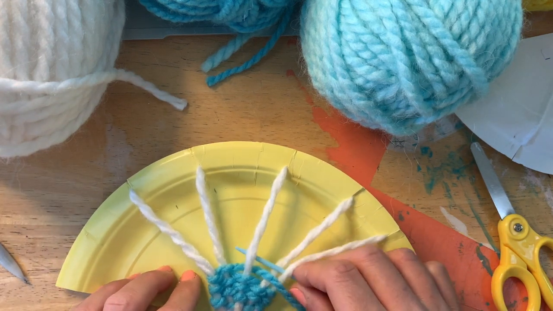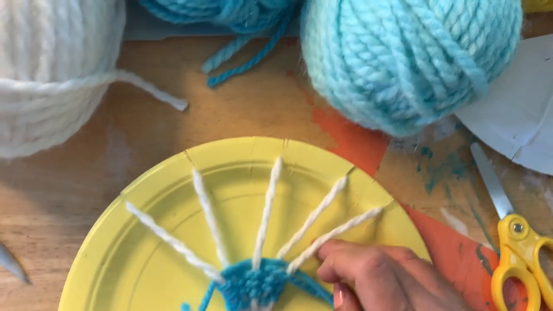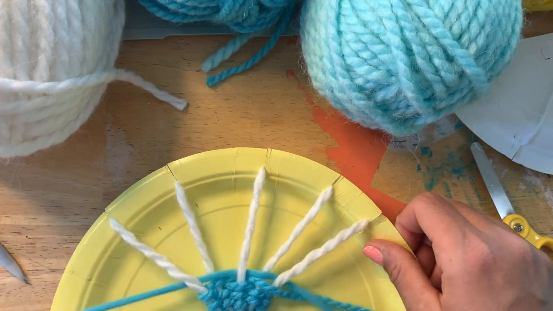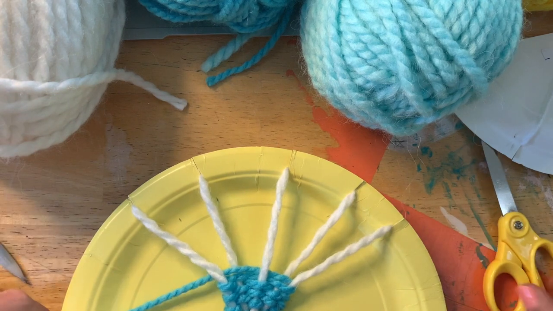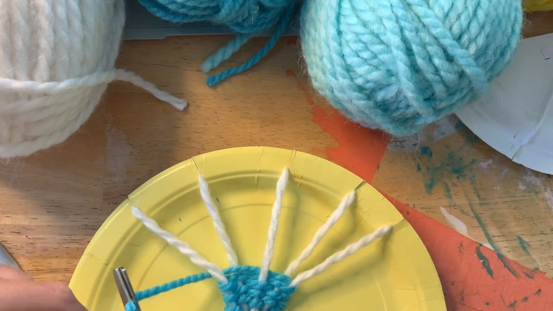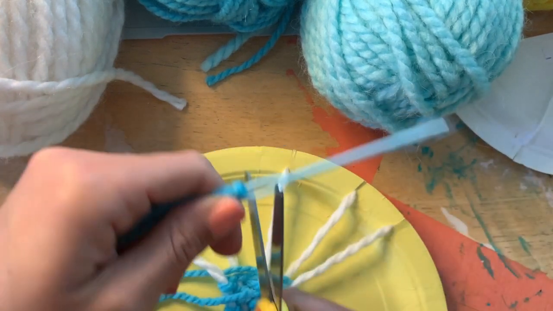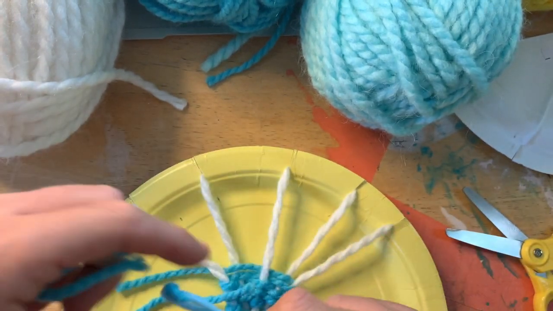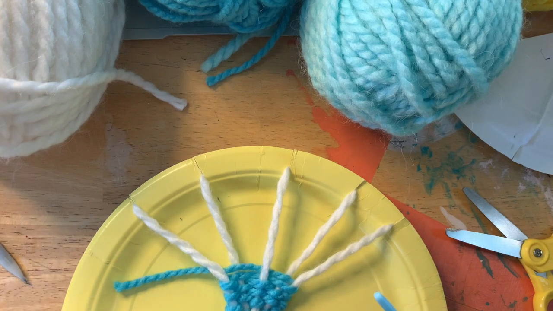Now, let's say you decide you want to change colors. You don't want this color no more. Let's do the light blue. So what we're gonna do is, we're gonna snip. Okay, get that off of there. We're gonna get this needle off of here. We don't want this on here no more, and we're gonna get a new color.